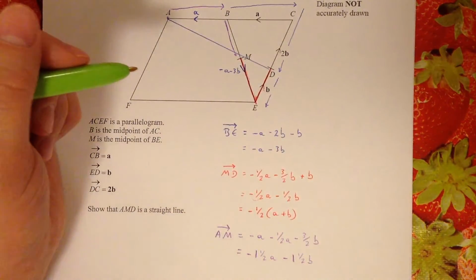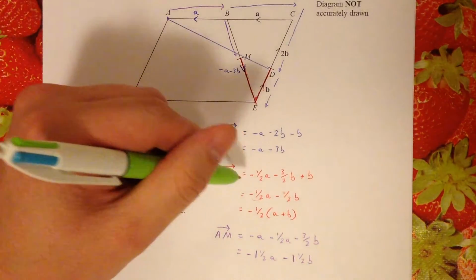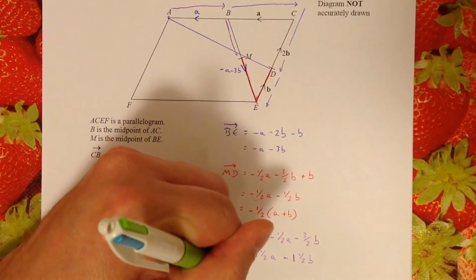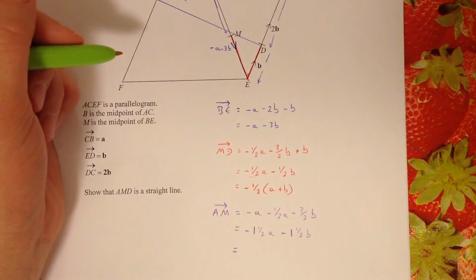And again, I'm then going to tidy this up like I did for the vector MD, and I'm going to pull out the scalar. So I'm going to pull out what we talk about in terms of a factor.